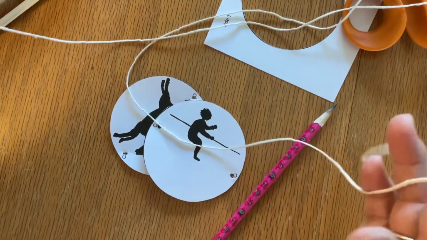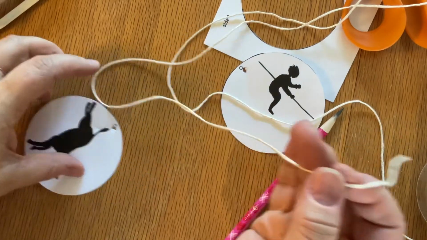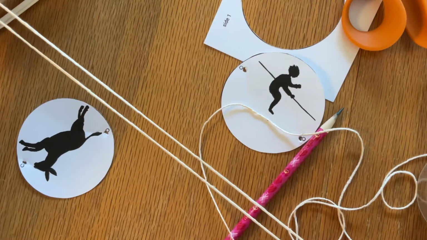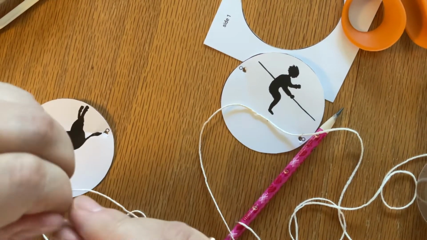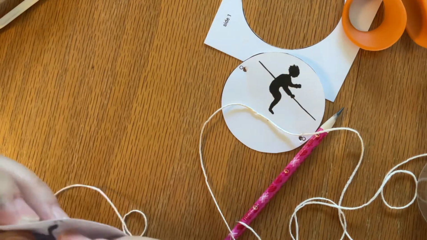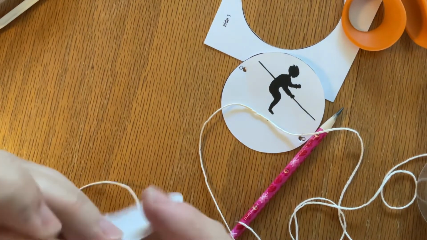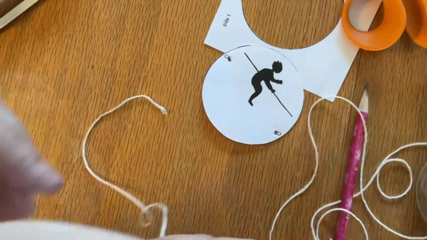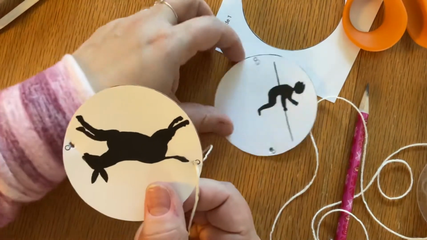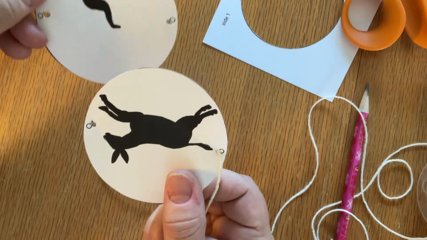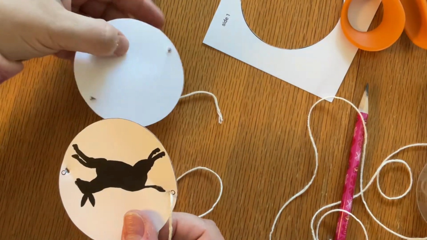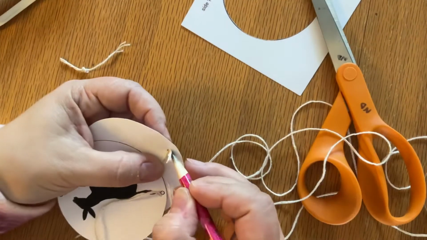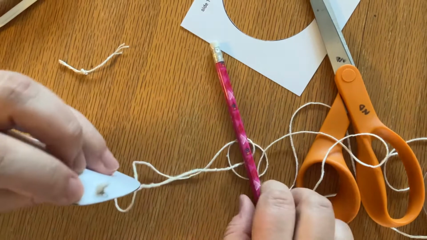I have two randomly cut lengths of string here. It doesn't matter if the strings are even, but you do want it to be a good length because you're going to end up sort of folding it in half when you push it through the disc. So I'm going to take my first disc here and push the string through. If you're having trouble, you can poke it through with your pencil, and that will work too. If my horse is facing this direction, I want to make sure my rider will be facing up. So I'm going to take this image and flip it this way and line up my two holes, and now feed the string through the second hole. Just like that.